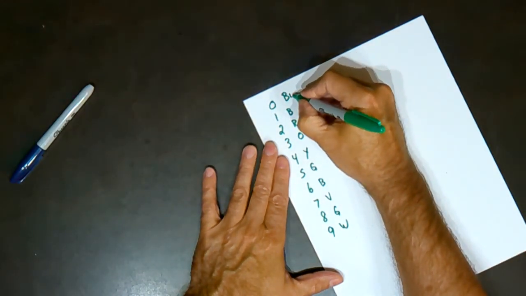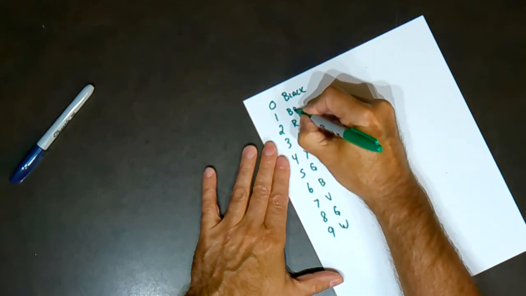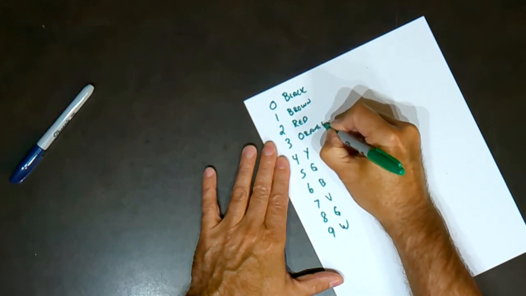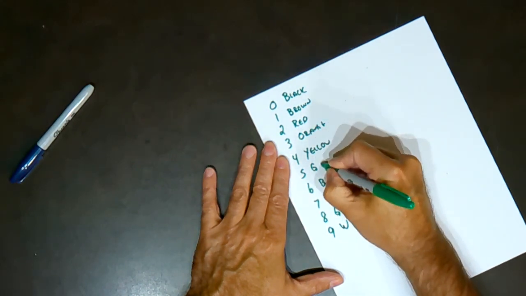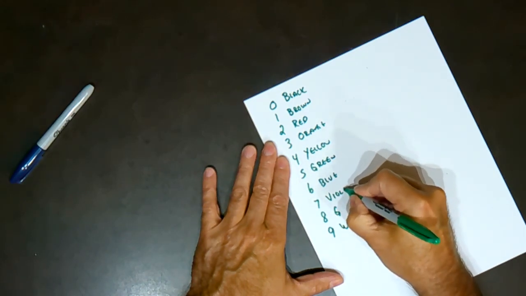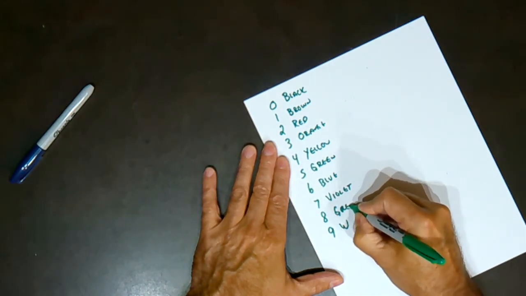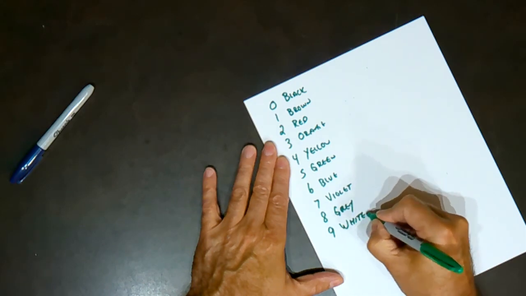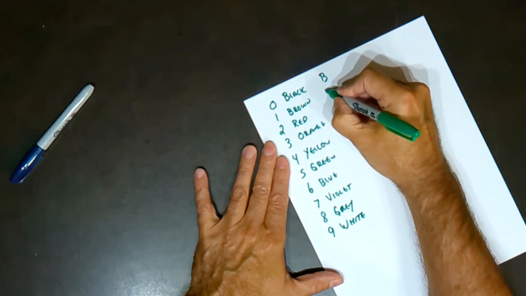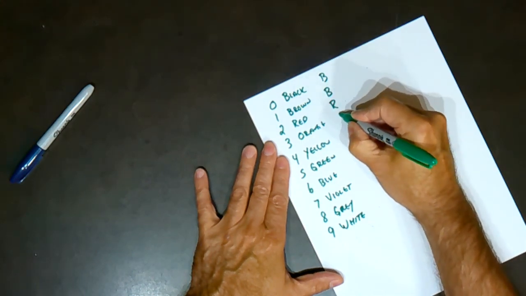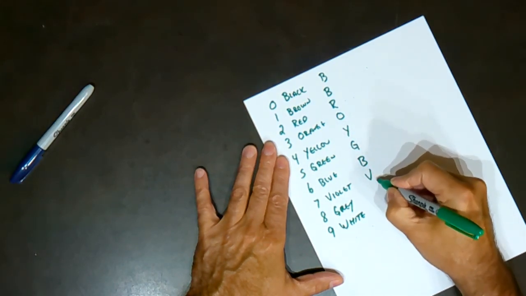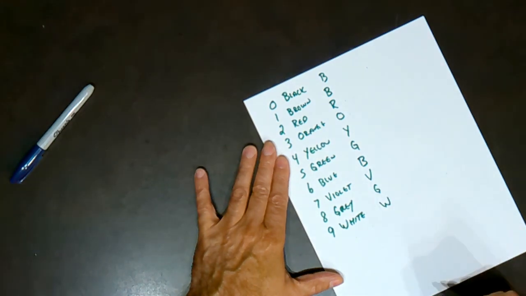So this was black and brown and red, orange, yellow, green, blue, violet, gray, and white. And the nursery rhyme was bad beer rots our young guts, but vodka goes well.